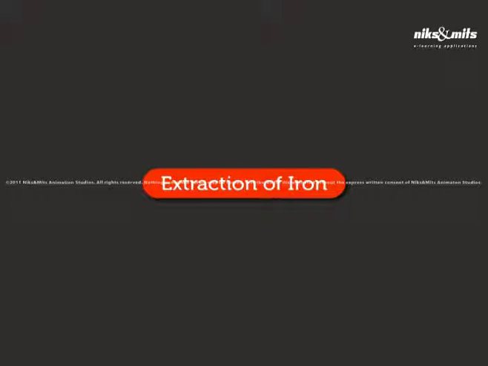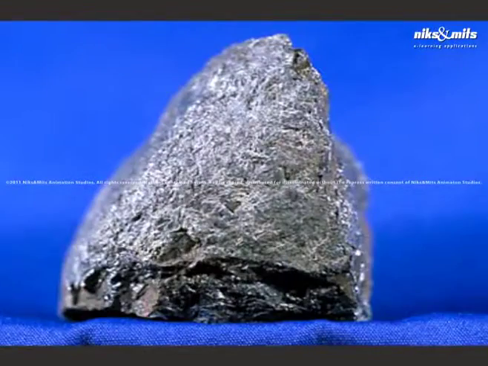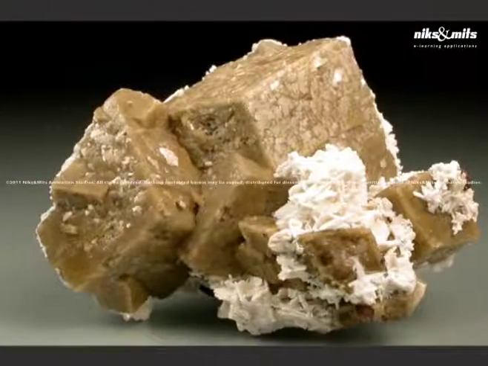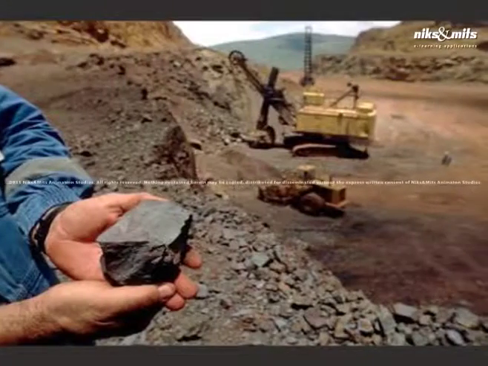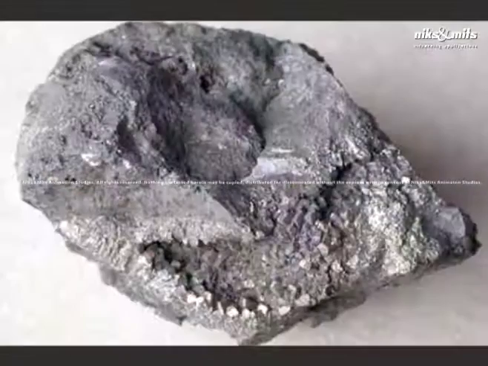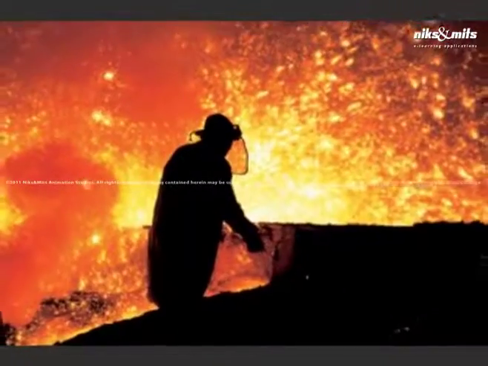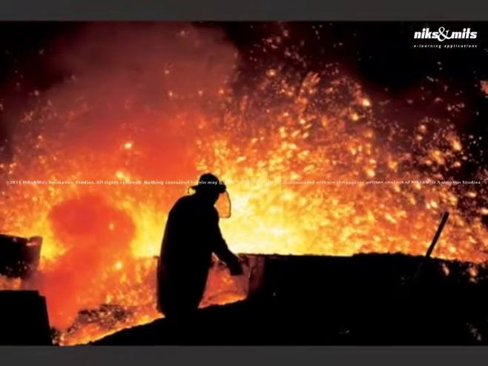Extraction of iron. 1. Preliminary treatment. Hematite, magnetite, limonite and siderite are the main ores of iron. Most of the iron ores have high concentration of the metal. When the concentration is low, the ore is given a suitable preliminary treatment from the following.